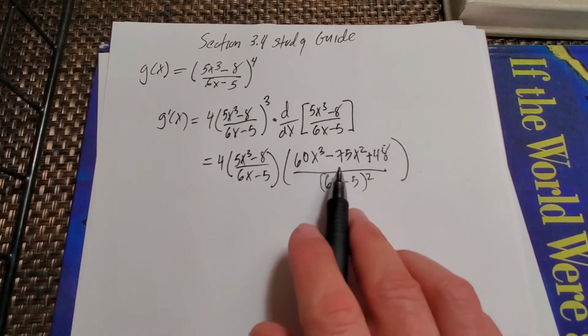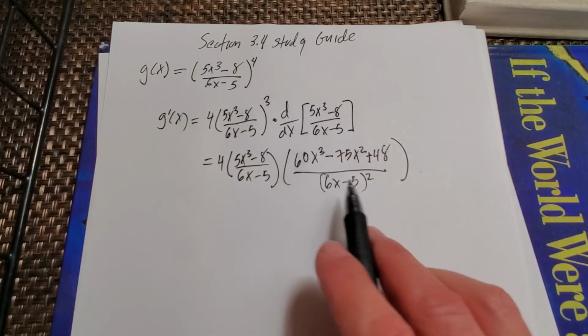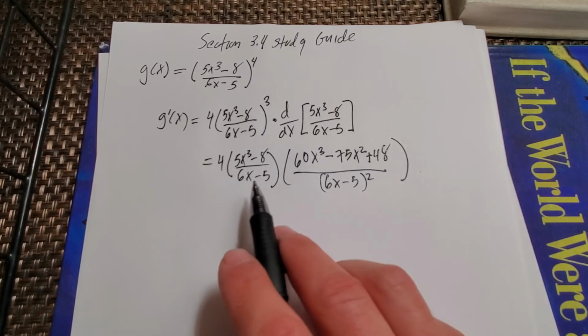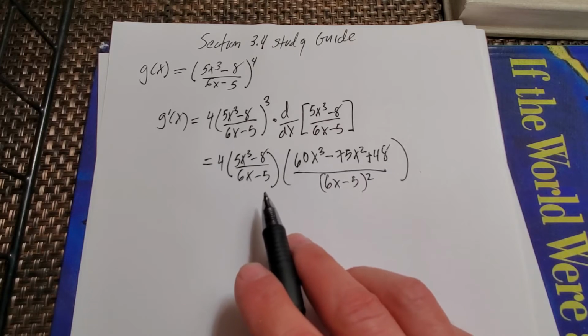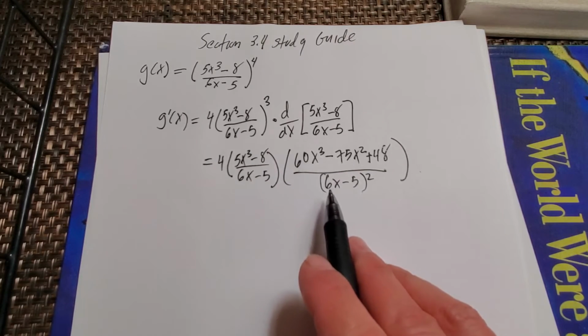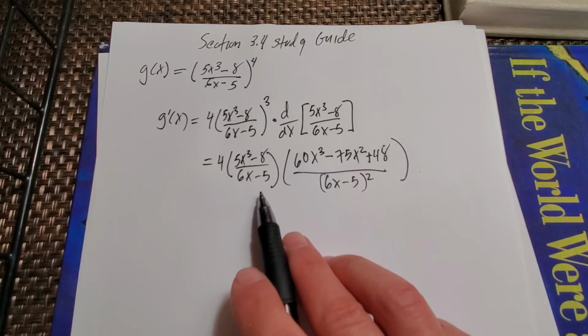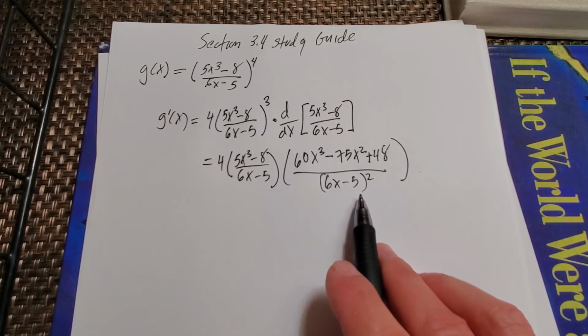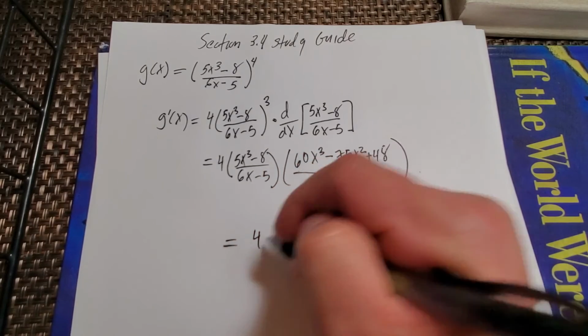So after the side hustle, we substitute this expression with this expression. And now what we're going to do is we're going to simplify as much as we can, which really in this case is just to combine the two like numerators. So we're going to multiply 6x minus 5 times 6x minus 5 squared. So here's what we're going to end up with.